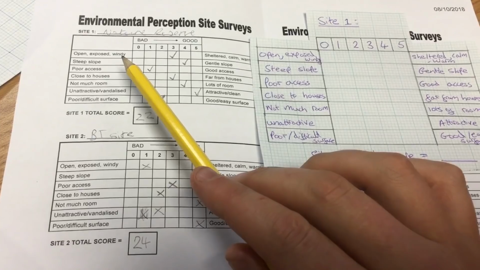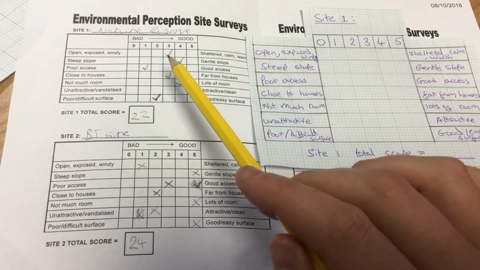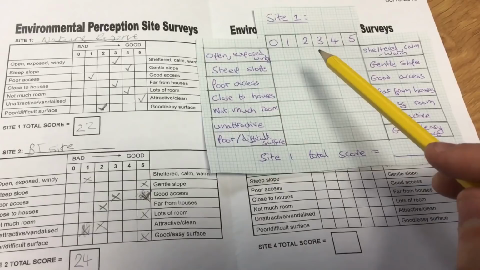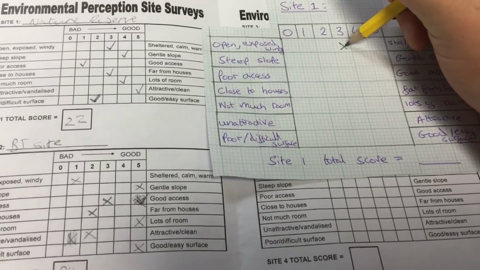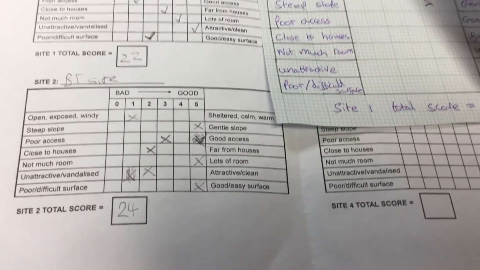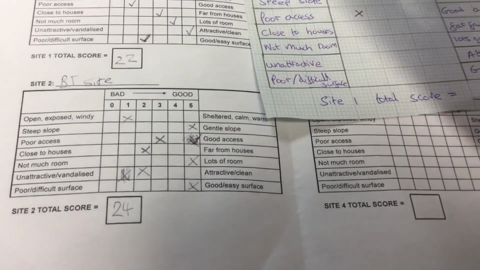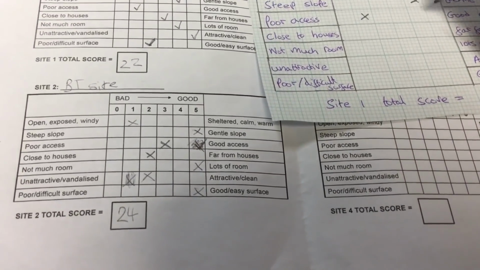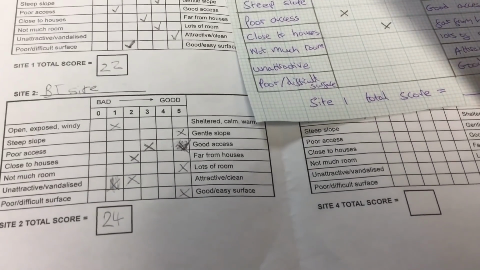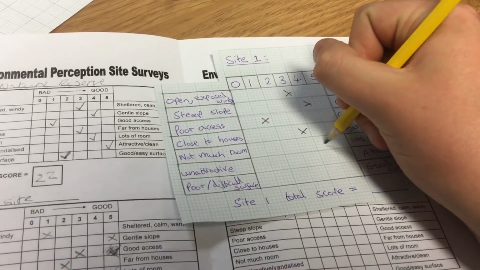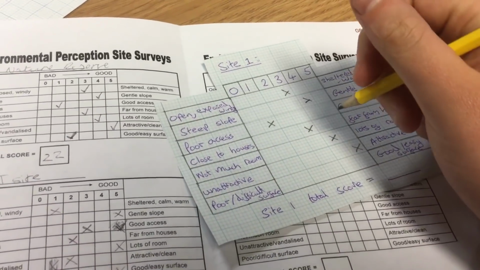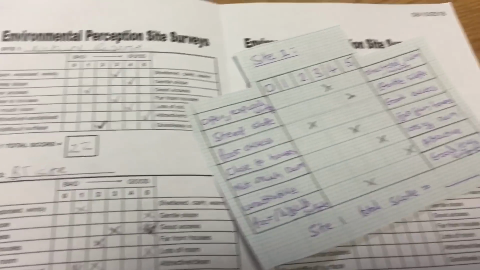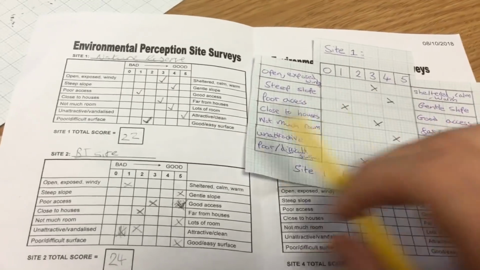So for example, on this one, for the first category, I gave it a score of 3. So on this template I've got even, I'm going to draw a little cross in the middle of there, like this. Steep slope, I gave it a 4. I'm going to do a cross there. Poor access, I gave it a 2. Close to houses, I gave it a 3. Not much room, I gave it a 4. Unattractive, vandalised, I gave it a 5. And poor and difficult surface, I gave it a 2. So we should have a cross for each of the ticks that you had on your table.